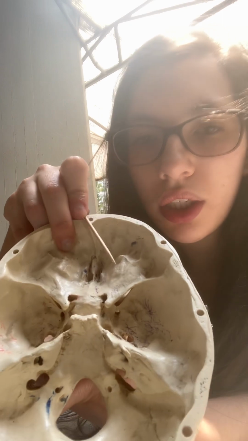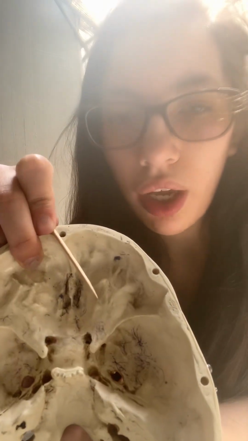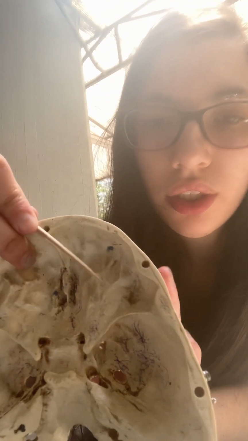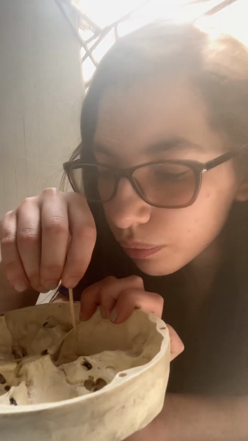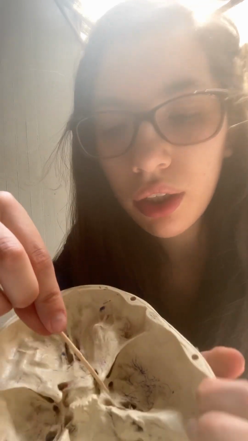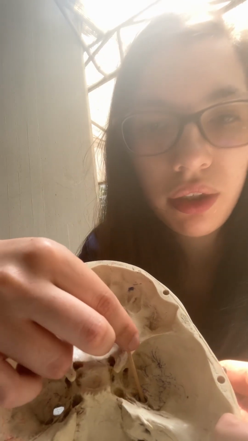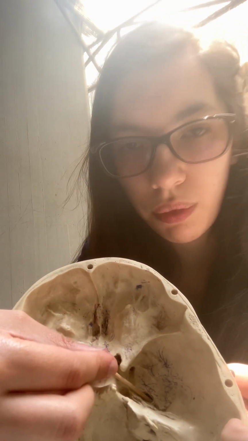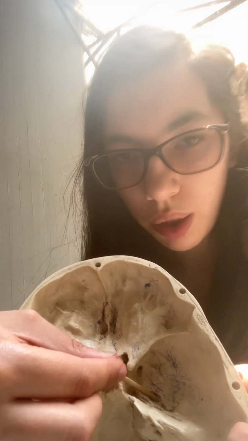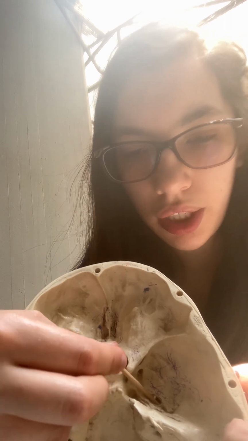And here in the greater wing, we have some openings. So we have first the foramen rotundum for the maxillary branch of the fifth cranial nerve, then the oval foramen for the mandibular branch of the trigeminus, and the accessory meningeal artery, and sometimes the lesser petrosal nerve.